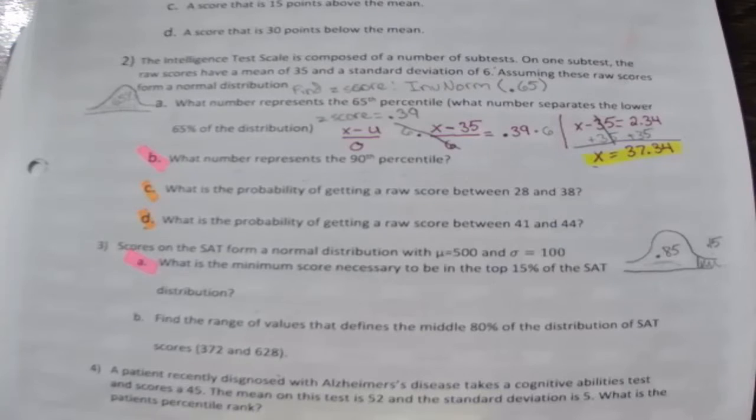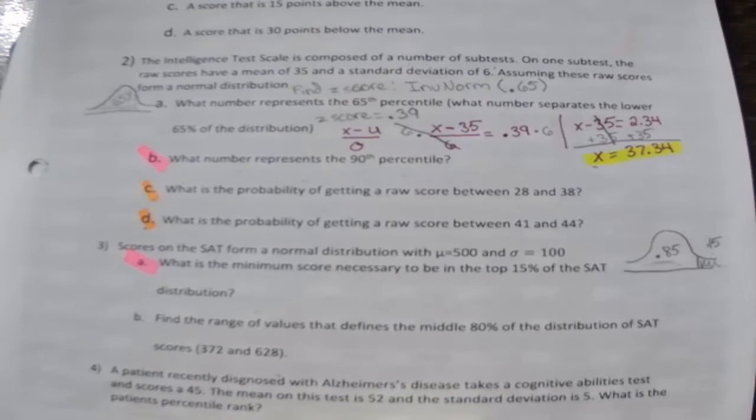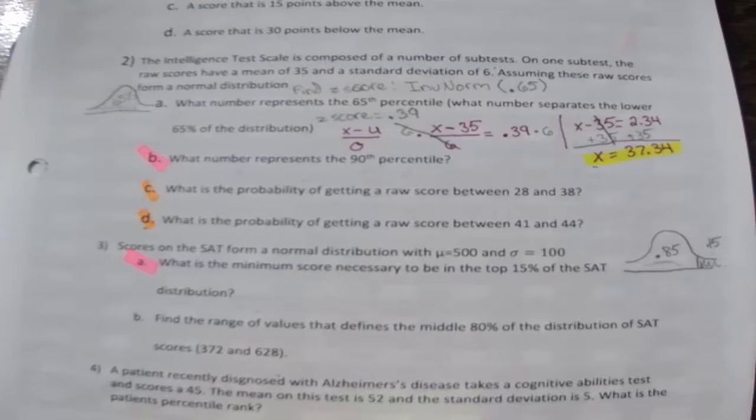So I'm going to help you find the z-score for part A for number 3. What is the minimum score necessary to be in the top 15% of the SAT? Remember that when we're looking at everything, we want everything on the left side. So since this says the top 15%, I would need to find the percentage on the left side, which is 0.85. So the 85% is going to be what I use to find my z-score.